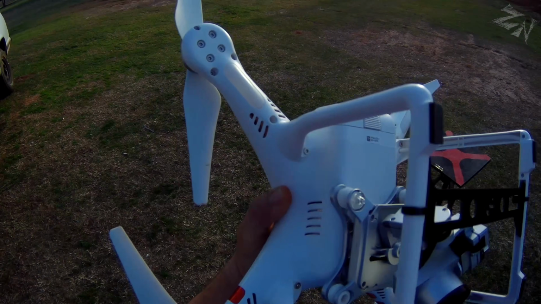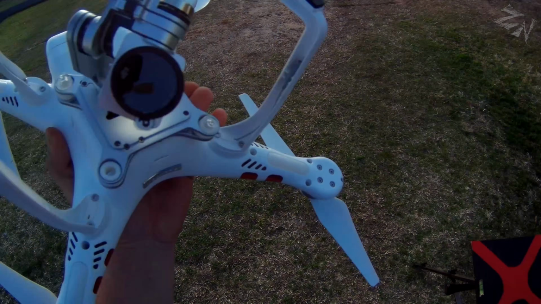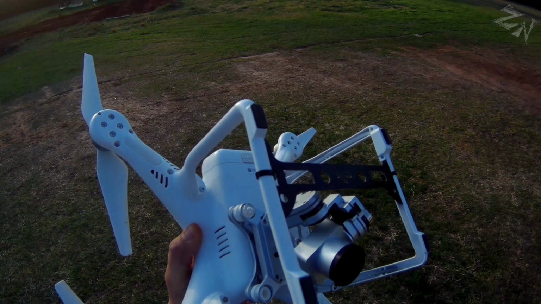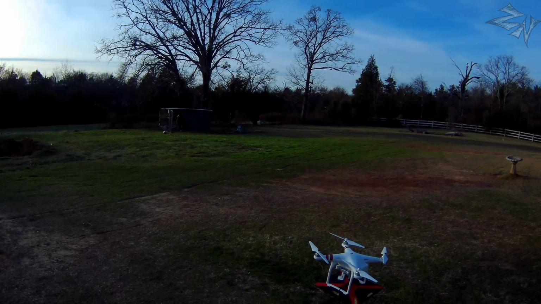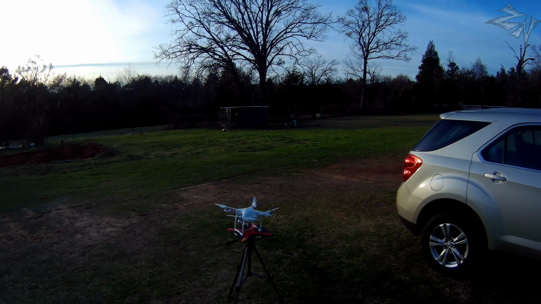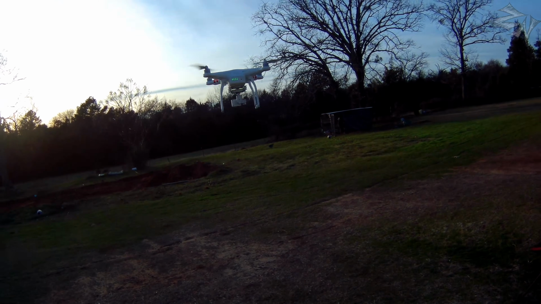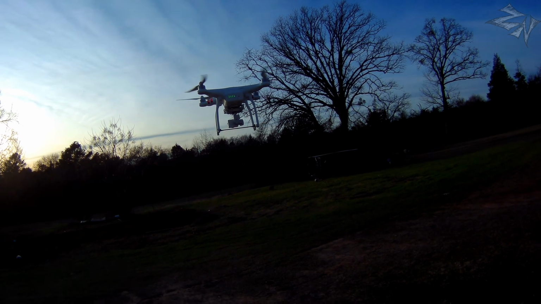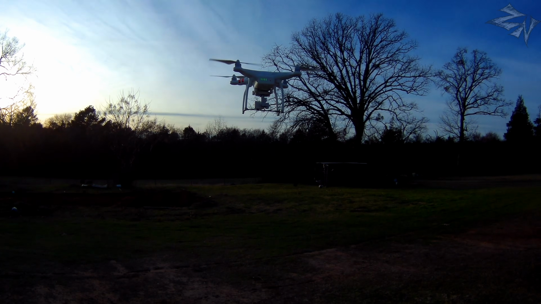First thing I like to do is check for cracks underneath my motor mounts on each arm before every flight. I don't see any. Looks good. Before every waypoint flight, I like to let it hover for a while, see how good it's maintaining position.